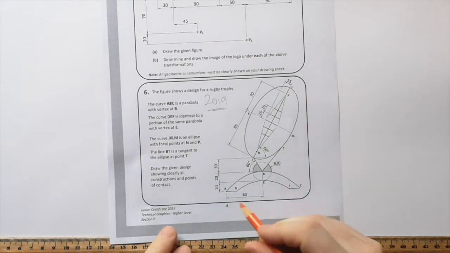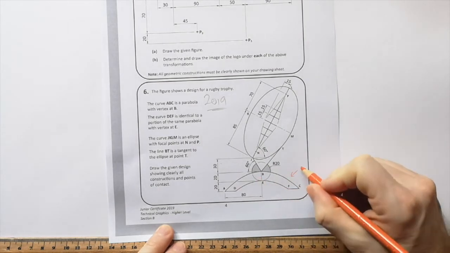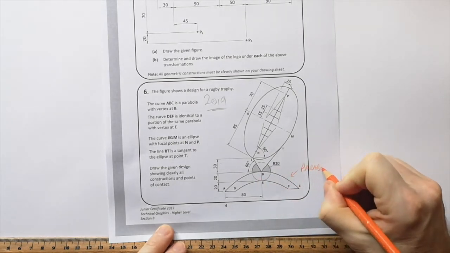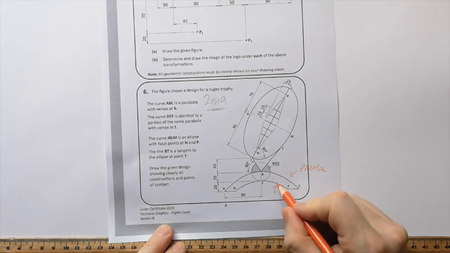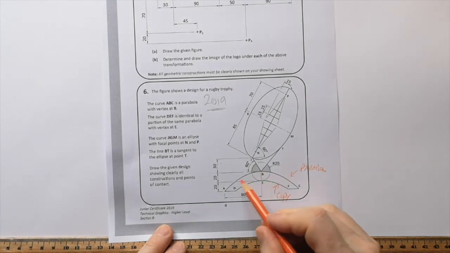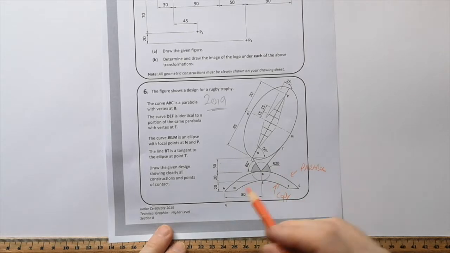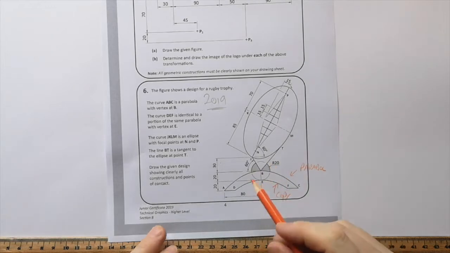Okay, well, ABC is a parabola. All right, so this guy here is a parabola, just in case you think it's an arc. And DEF is a copy of this. So that's a copy of that parabola, which means we're just going to drop everything down along it. And if I have a look at this AG20, this looks really nice and straightforward, so I'm probably going to start here. We've got a little bit of circly thing going on here.